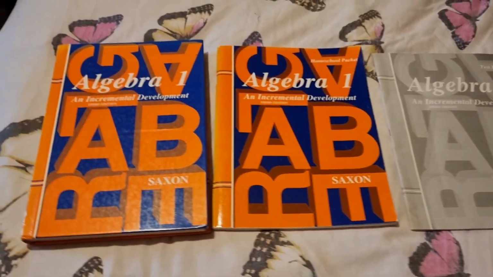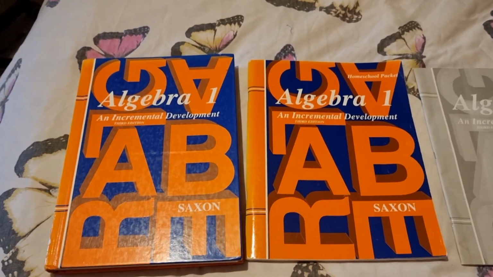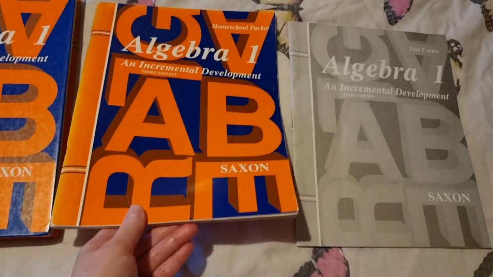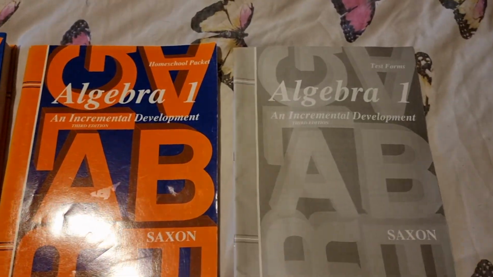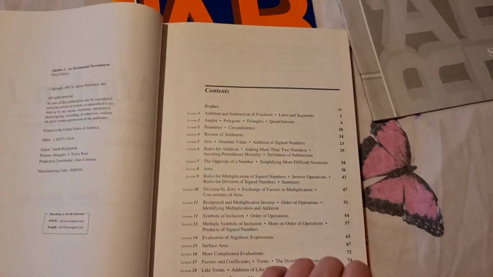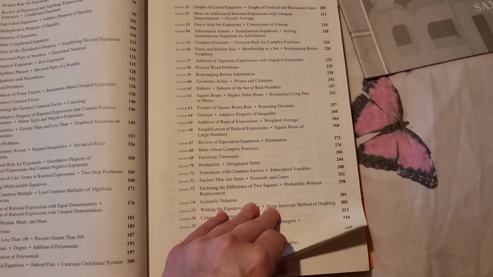Today I'm doing a flip through of Algebra 1 from Saxon. So in this package I got the textbook, what they call the homeschool packet, and then the test forms. So we'll look at each one. So the textbook has, this is the 3rd edition by the way, the normal 120 lessons.